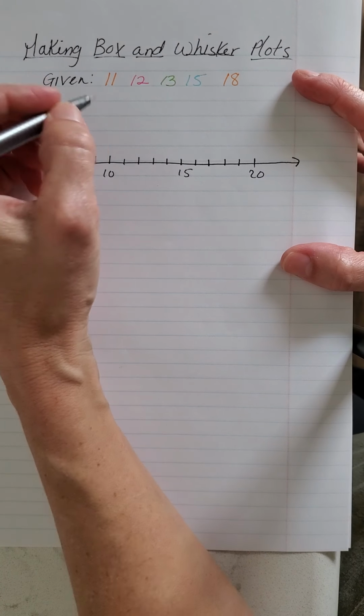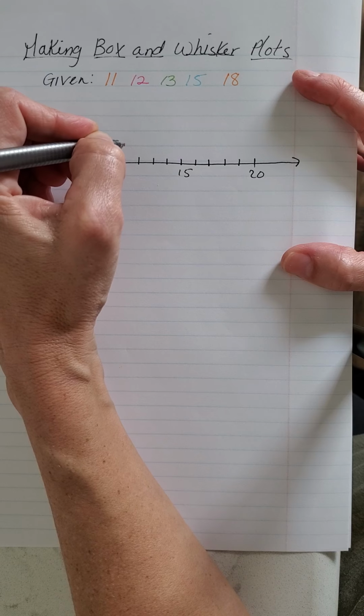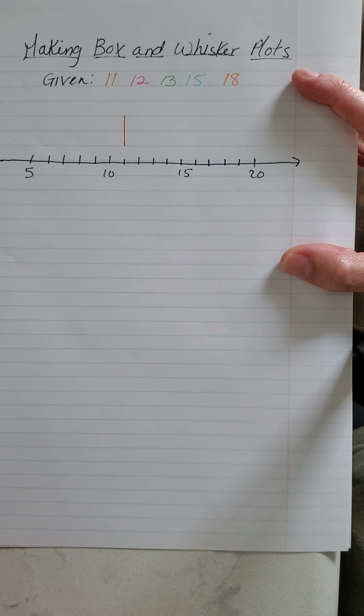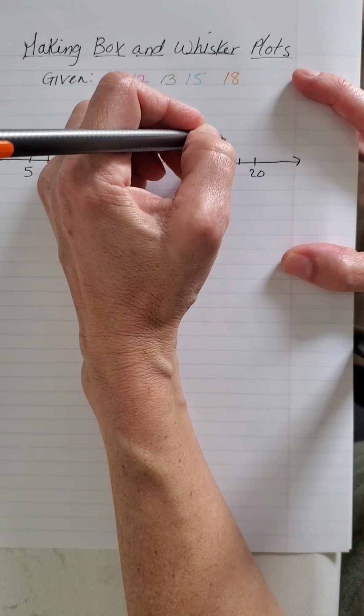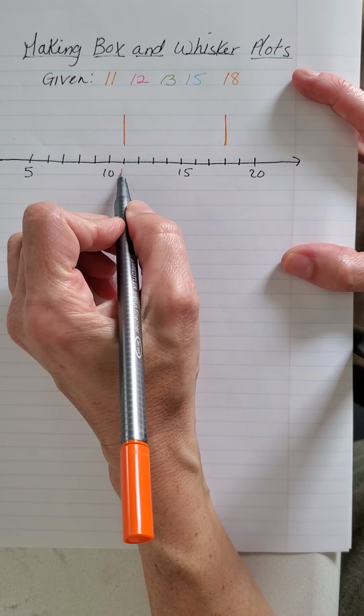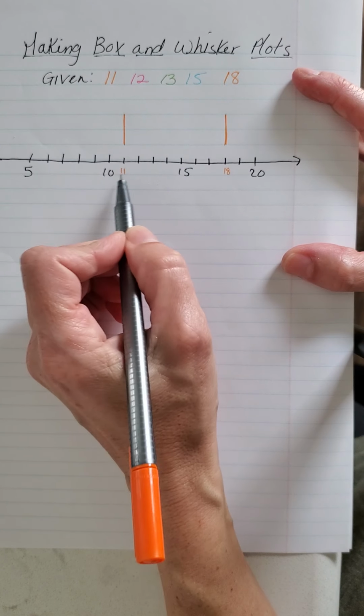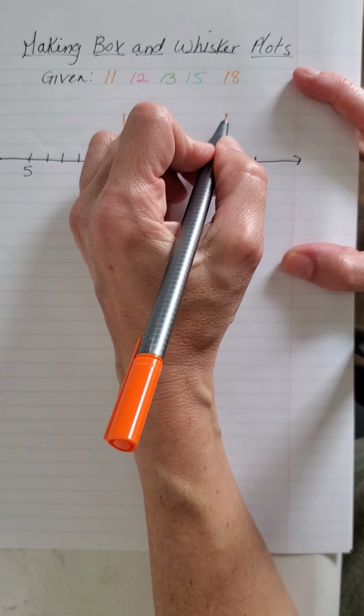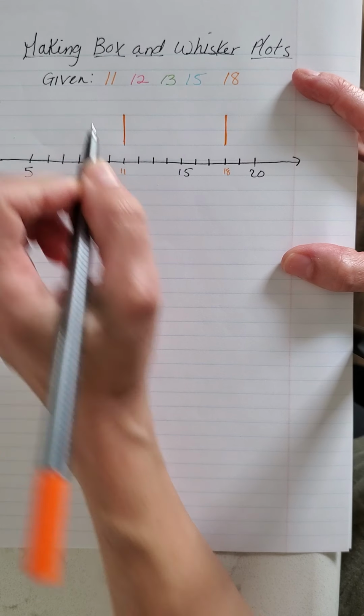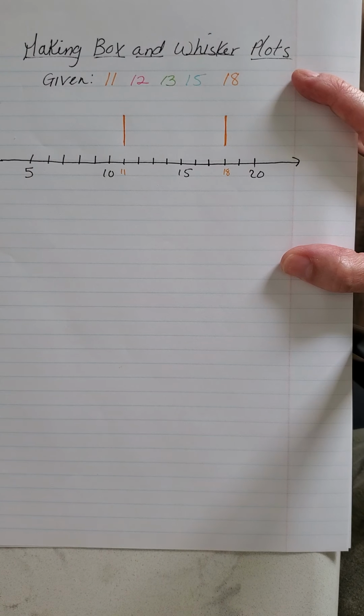And then what I do is I find 11 and I mark it. That's my minimum. And I'm also going to find 18 and I mark that. This is 11 and this is 18. I don't need to write the numbers here; I'm writing them for your benefit. And I have my lines there. And then I just have to find the other ones.